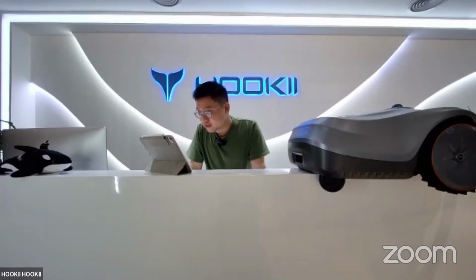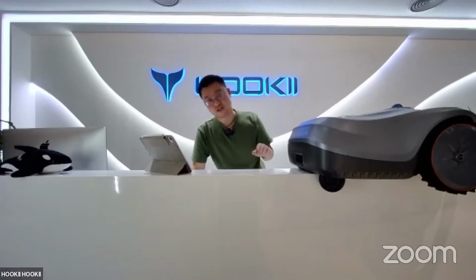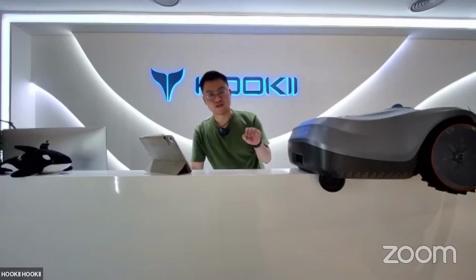Does the LED illuminate so it can also work in the dark? Oh, so sorry, the LED is only for the status. I'm not sure if I demonstrated this before. While the robot is charging, it will just breathe and turn green.